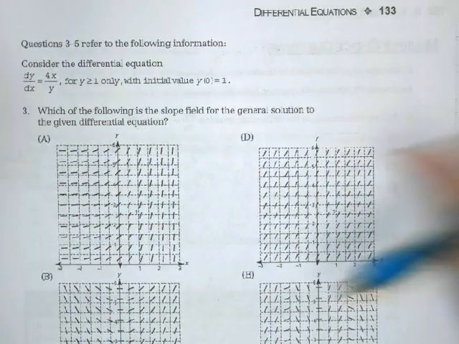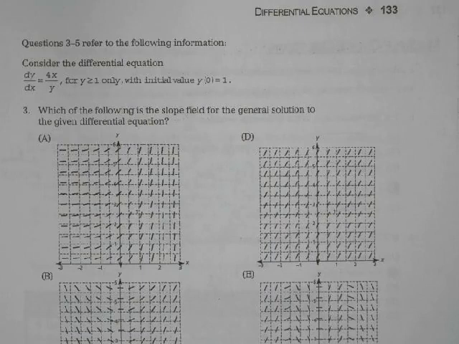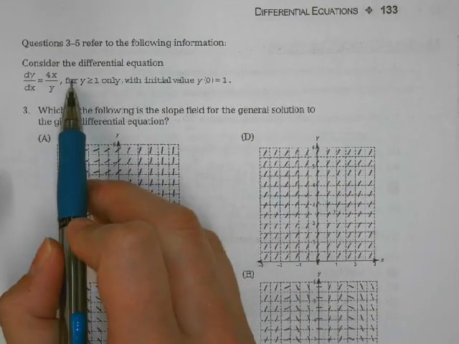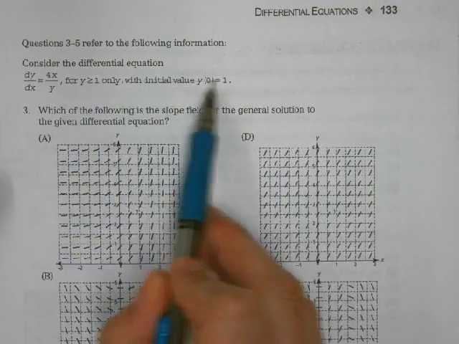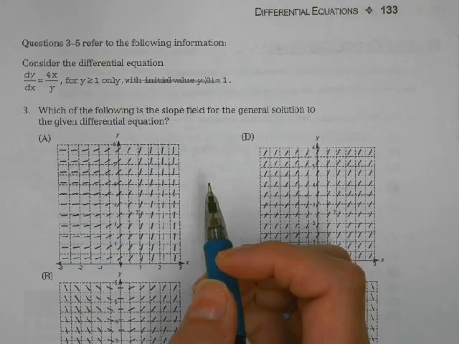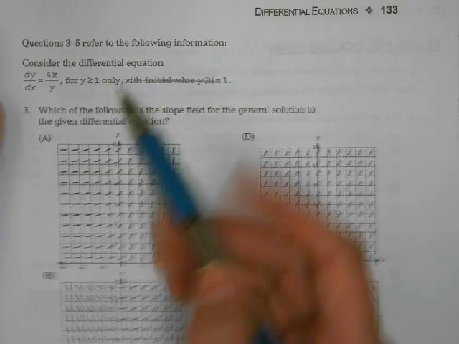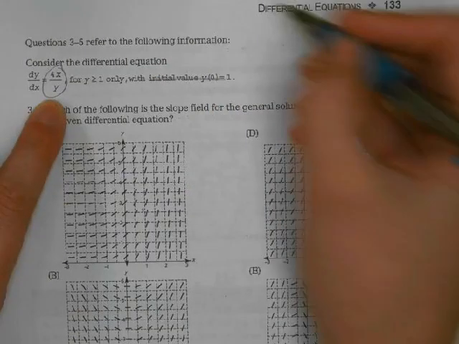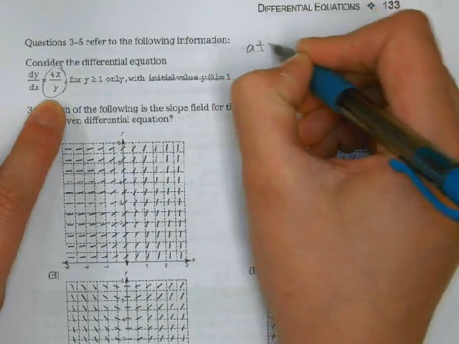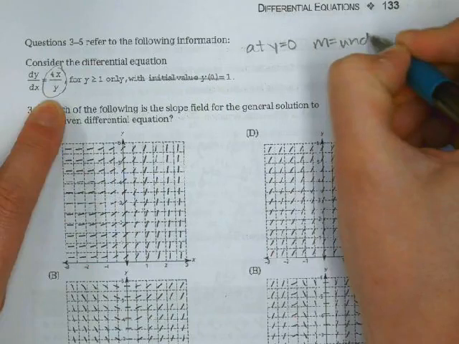All right, so we are matching the problem with the slope field. So I didn't really look at this part so much. I suppose you could. What I did is I looked at some of the other stuff. I looked at this part right here. So I said at y equals 0, the slope is undefined.